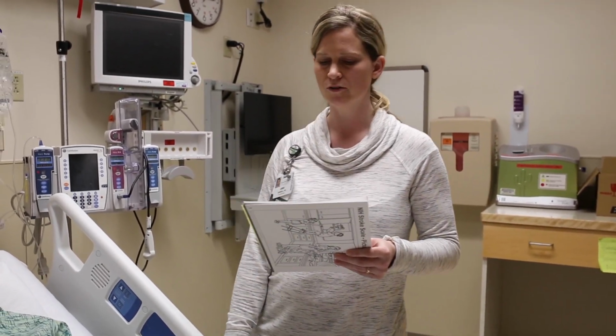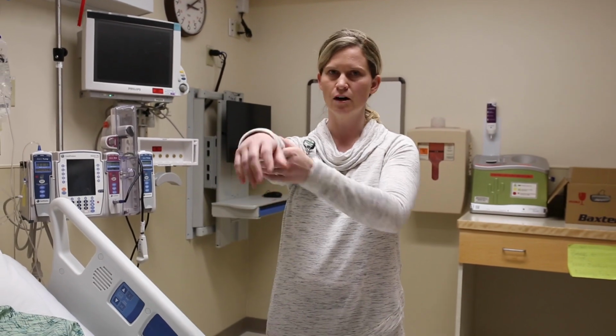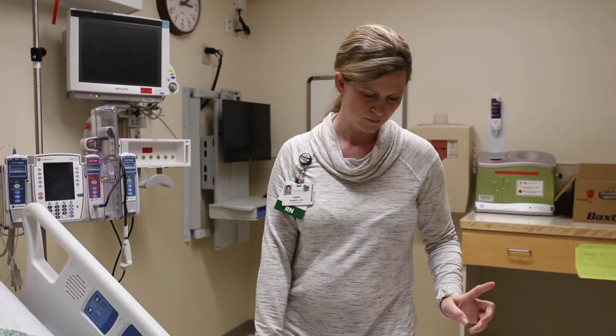And then you have no effort against gravity. That's the patient where I'm going to lift their arm and it's going to immediately fall down. They weren't able to maintain a hold at all. And then there's no movement, meaning they can't move it at all.